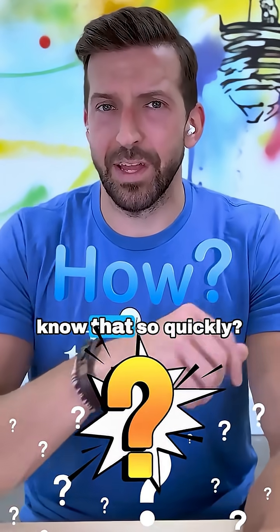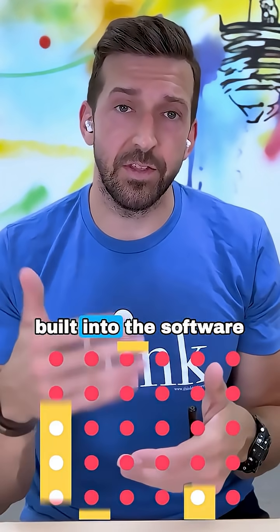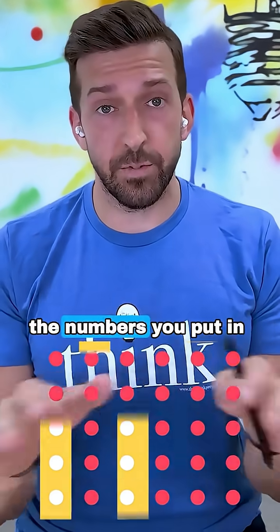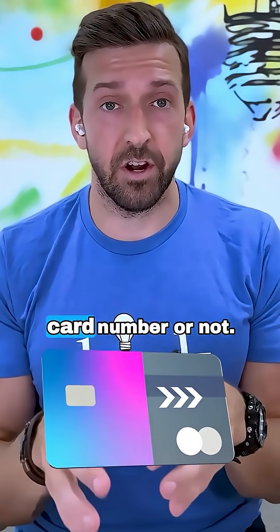How did the computer know that so quickly? Have you ever wondered that? There's actually a really simple algorithm built into the software that verifies whether the numbers you put in represent a valid credit card number or not.